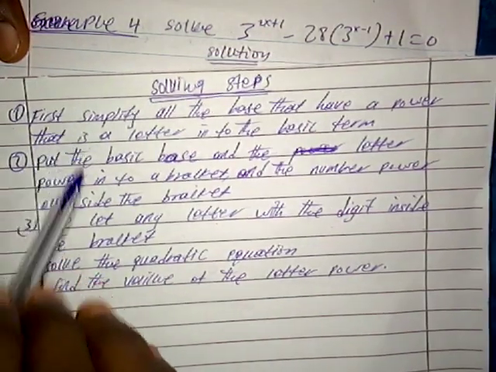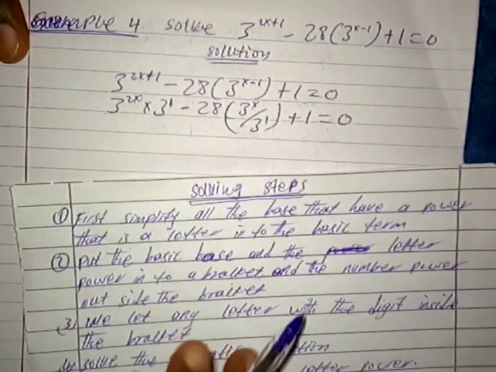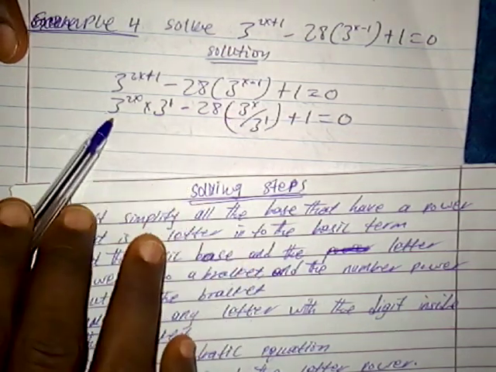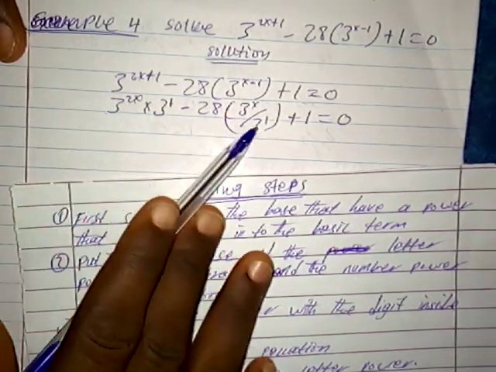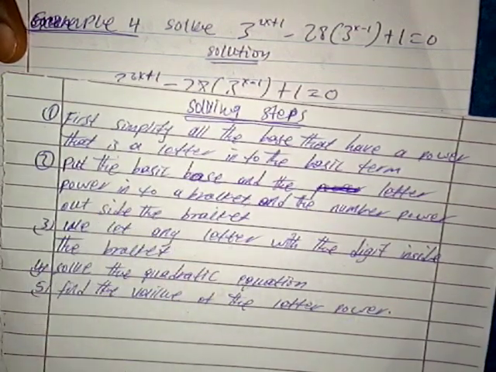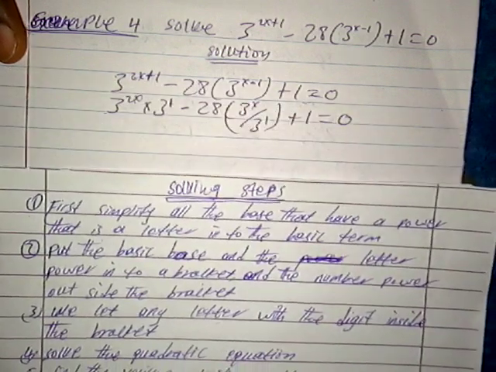Of course, the first rule says we simplify the base into the basic term. Of course, this is 3, and 3 is already in the basic term. All the bases that have a lettered power are already in the basic term. The second rule says we put the basic base and the lettered power inside a bracket and the number power outside the bracket. That's what we are going to do.